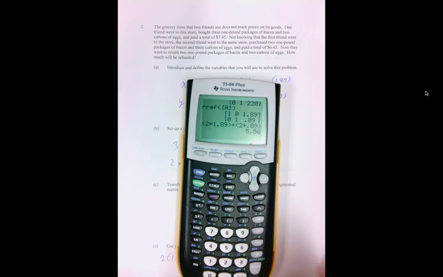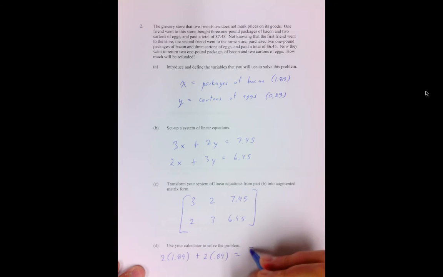And it looks like they get back $5.56. All right. Mach speed, guys.